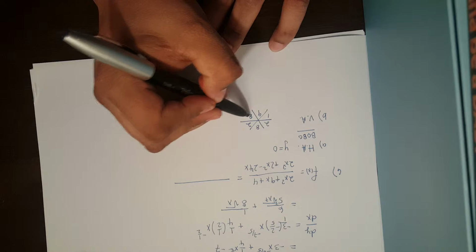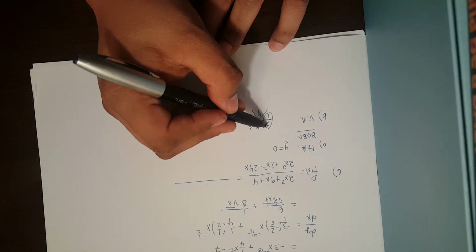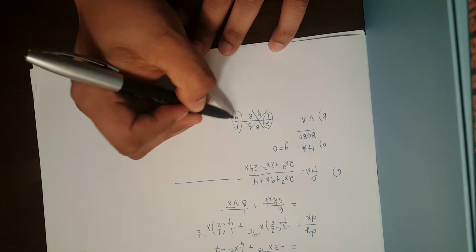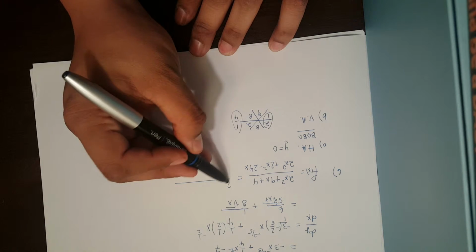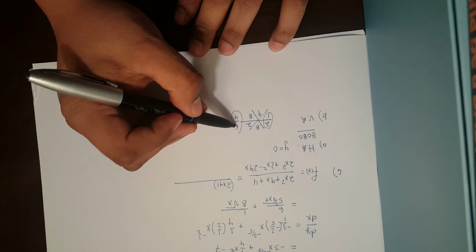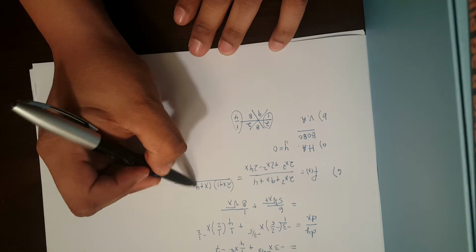It's 1 and 8. Treat these as fractions even though they're not. That one's already simplified. This one here is going to be 1/4, so I'm going to use the 1/4. So it's going to be 2x plus 1 because it's positive, and it's going to be x plus 4.